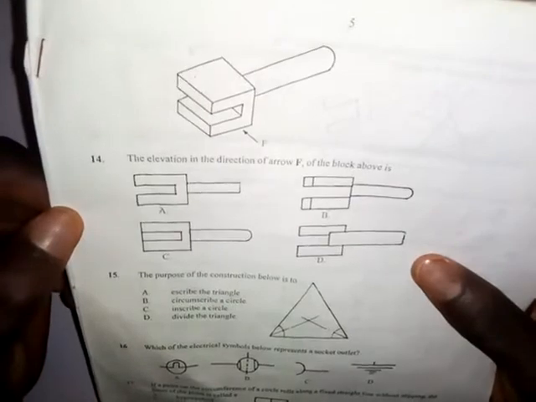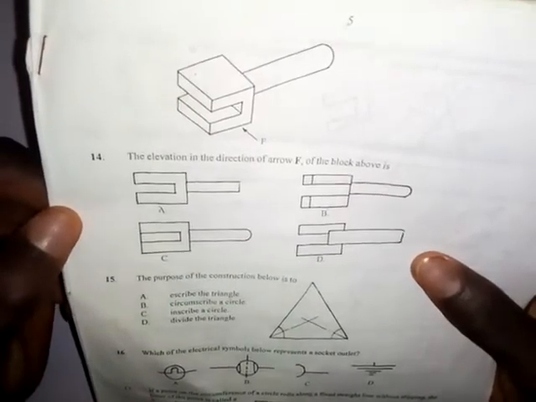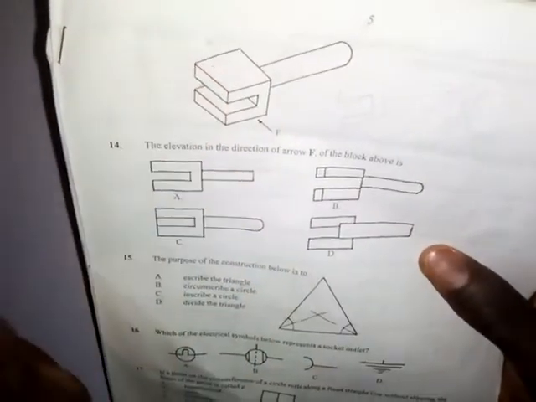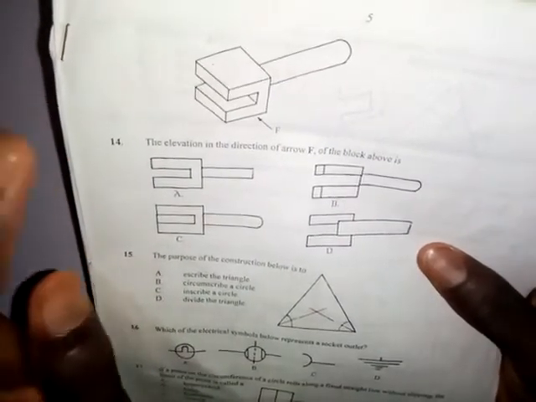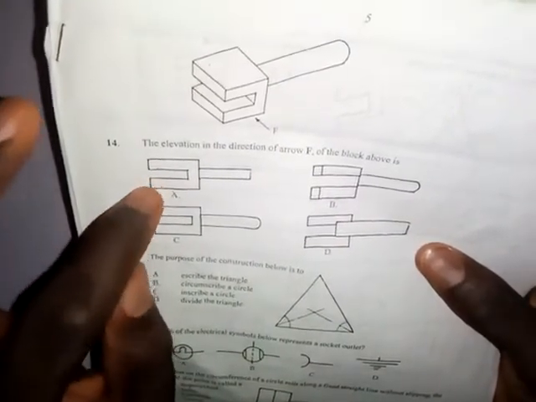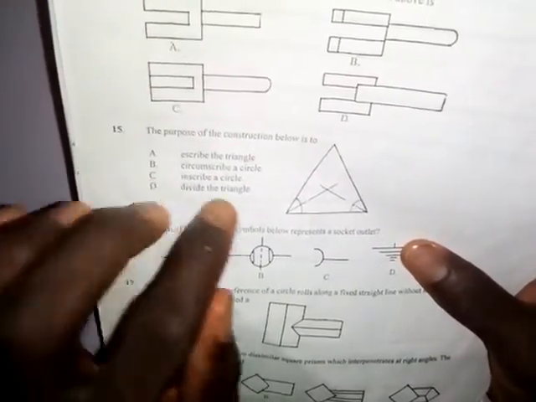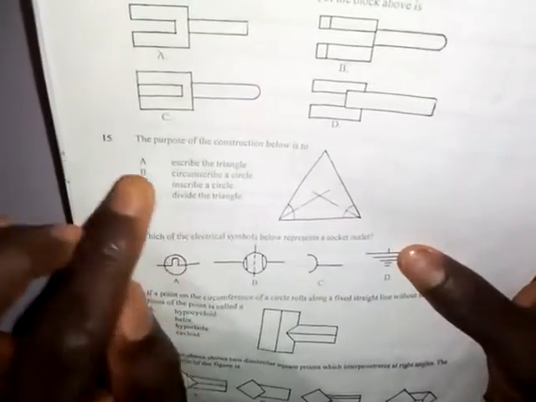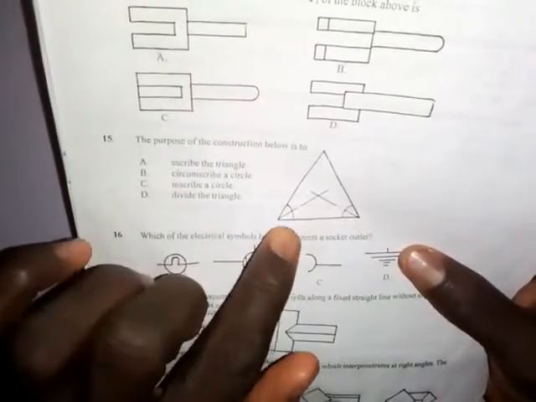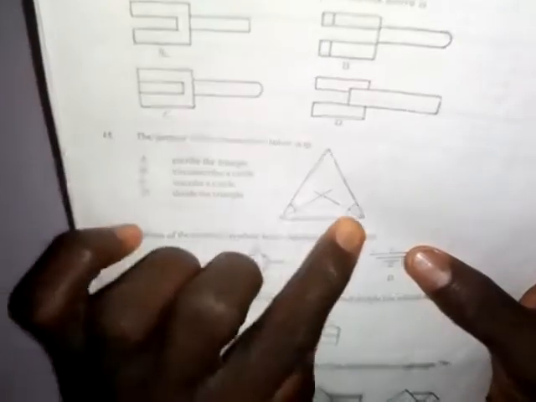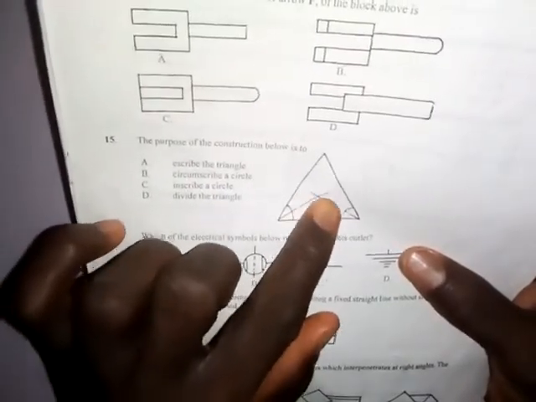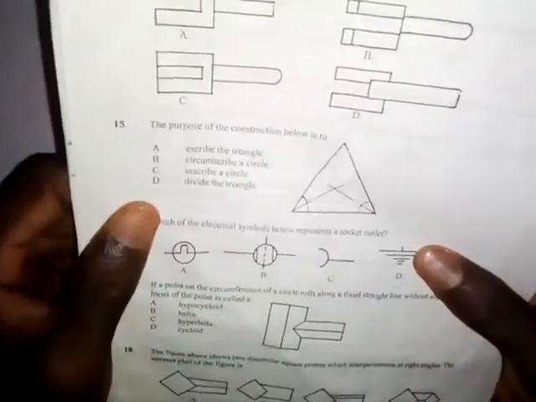The elevation in the direction of arrow F of the block above is. So looking at this in this direction, the elevation here will give us option A as the correct answer. Question 15. The purpose of the construction below is to inscribe a circle. If you want to inscribe a circle in a triangle, you bisect any two angles of the triangle. Once you bisect it, you can put your compass at this point and draw a circle, with some other things that you still need to add.